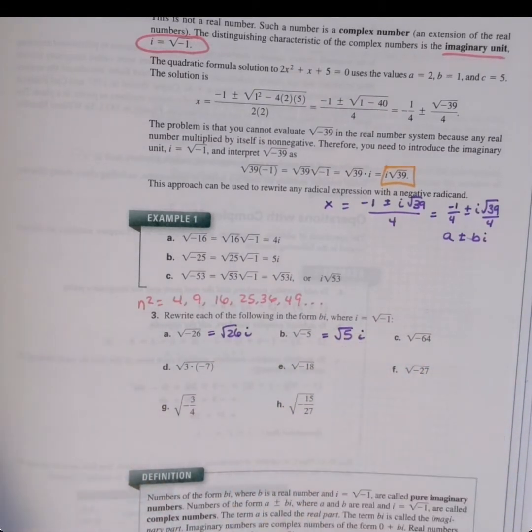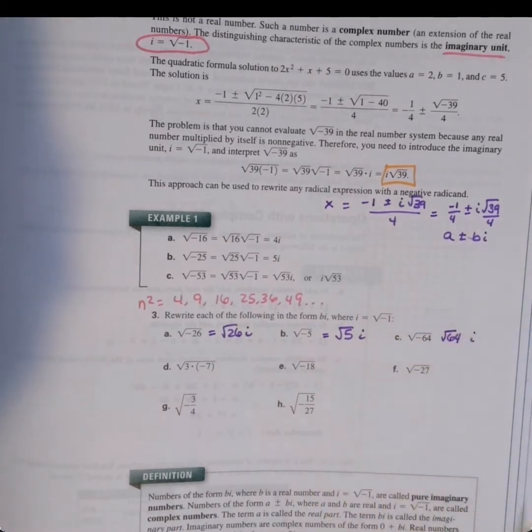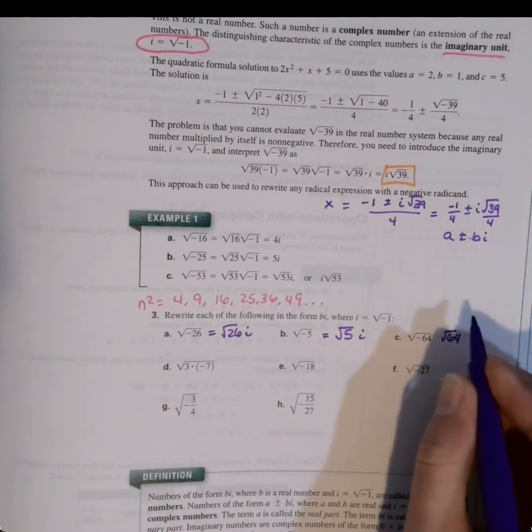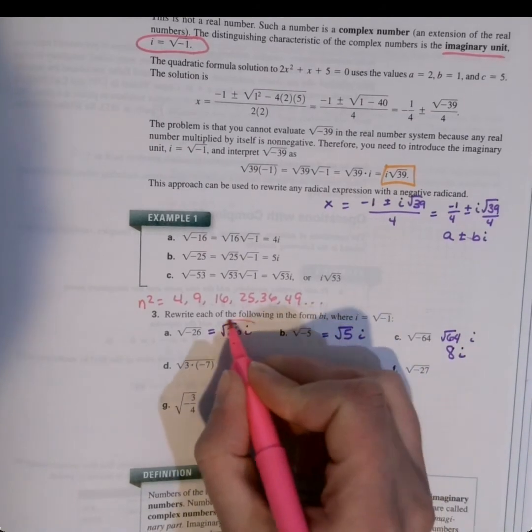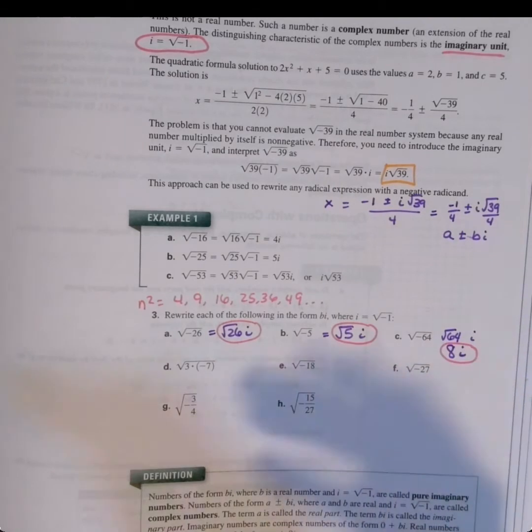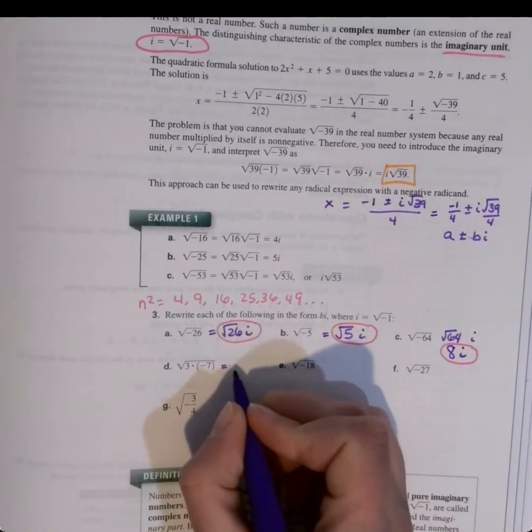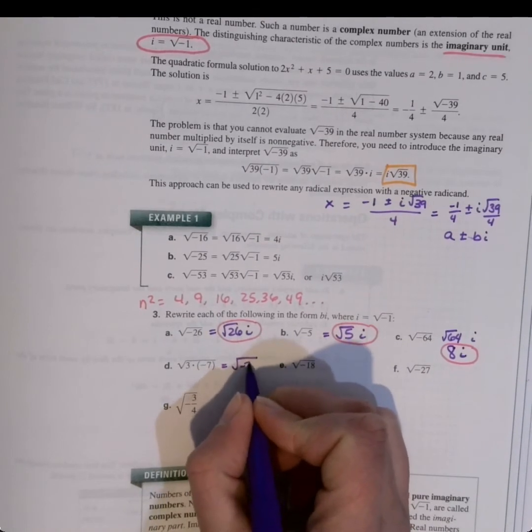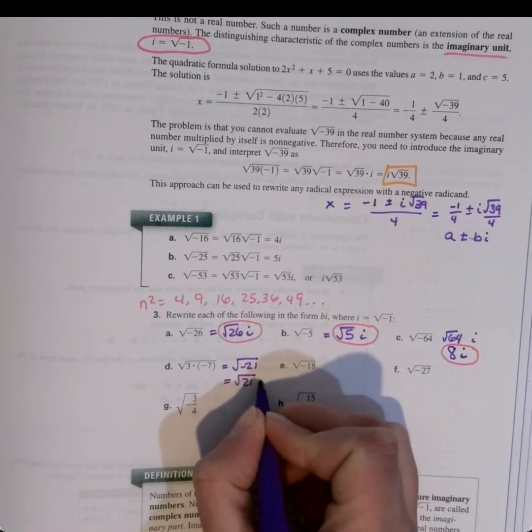Okay. Now in the next one, this is the square root of 64 times I, but I know the square root of 64 is 8. So this one would simplify to 8I. These ones were done up here because I was not able to evaluate the square root. But when I get to the square root of 64, I can, of course, evaluate that as 8, so I have 8I. Now this one here, not yet simplified. I could multiply those together and get the square root of negative 21. So this is going to be the square root of 21I.